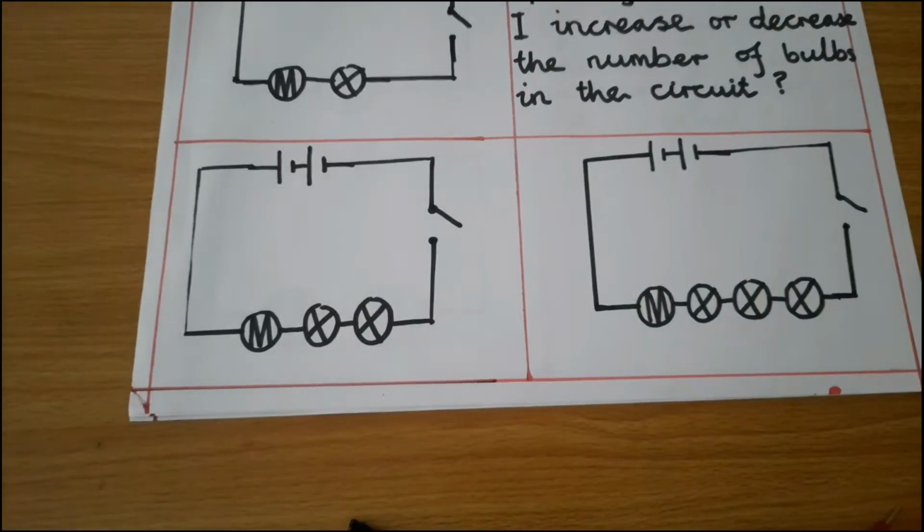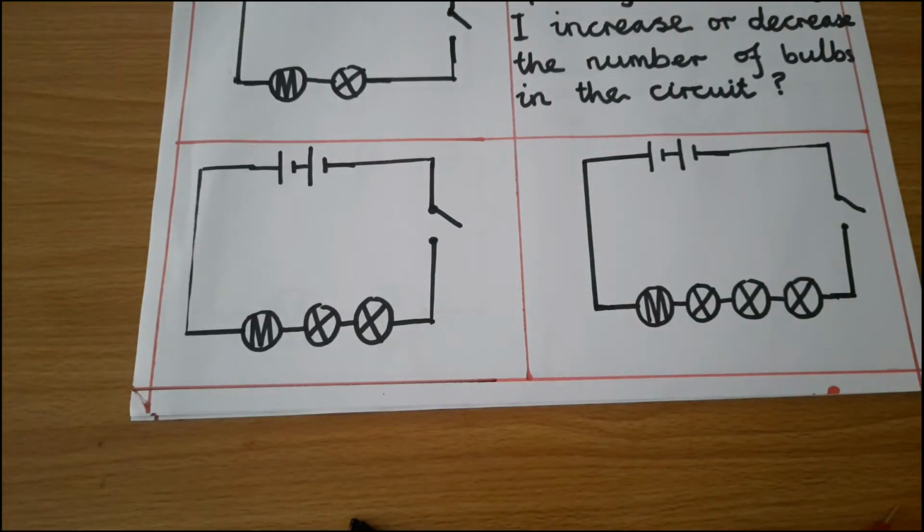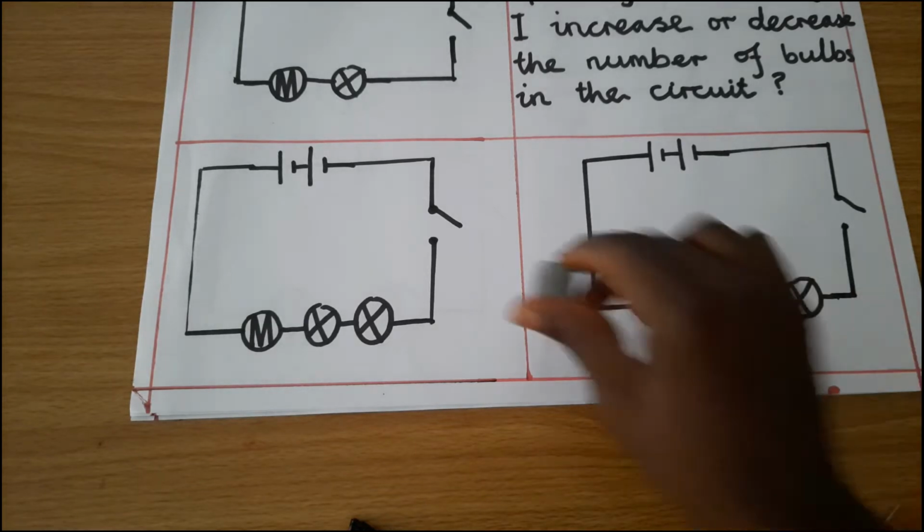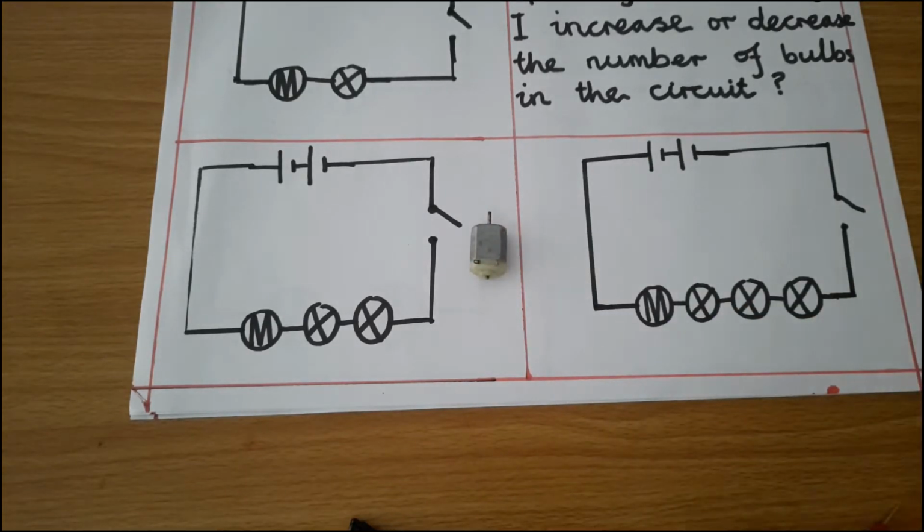So welcome once again. I'm sure you've seen the previous video where we talked about what happens to the brightness of the bulb if I increase the number of bulbs in the circuit. But this time, we also want to explore something new, which is what happens to the speed of a motor if I increase or decrease the number of bulbs in the circuit. So from the question, I'm sure you've guessed right that we will be exploring the speed of a motor. That is what we'll be measuring, and that's our dependent variable.